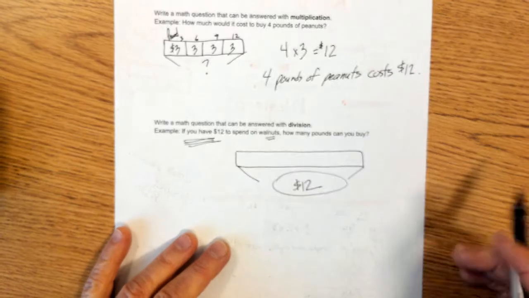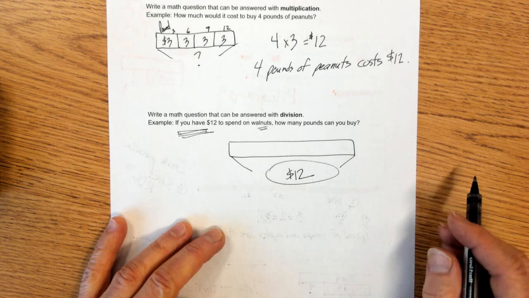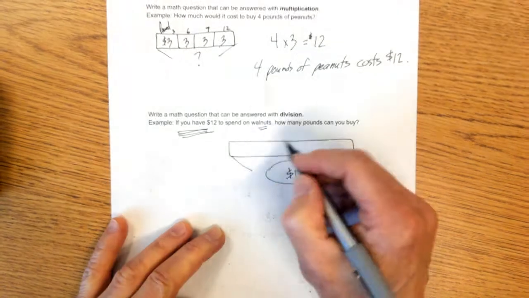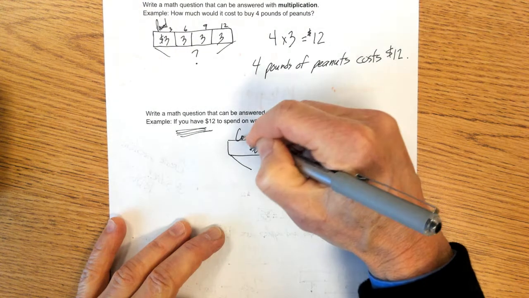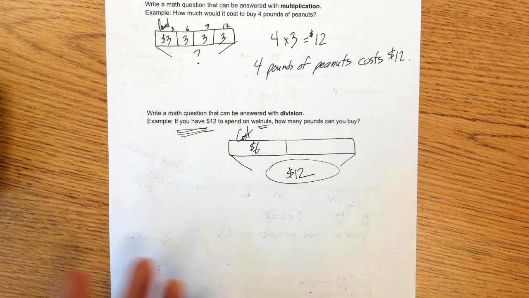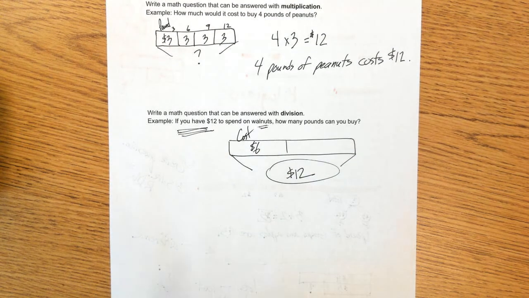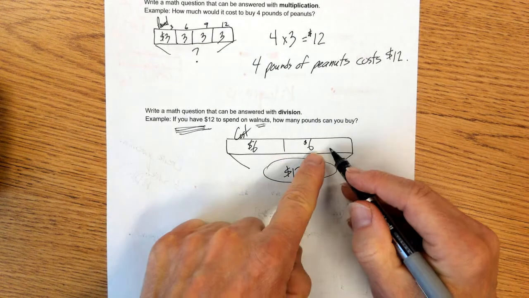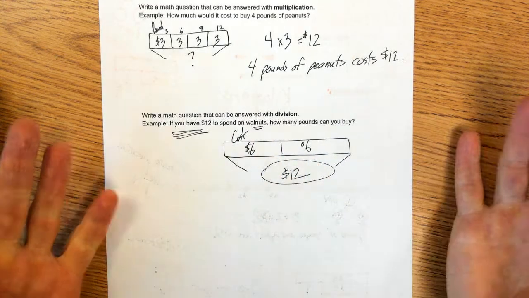We know that walnuts is $6. So that means we can label one part of the tape, right? $6, that's the cost. I'm going to label that, that's the cost. So now we could count by 6s until we get to 12. Let's do it. 6. Another 6 is, hey, 2 6s is 12. We're done.